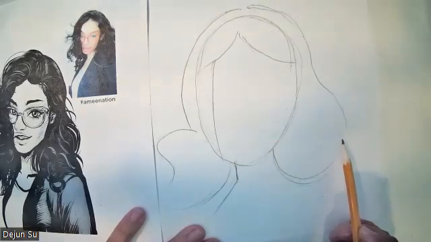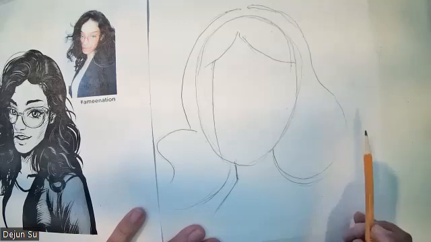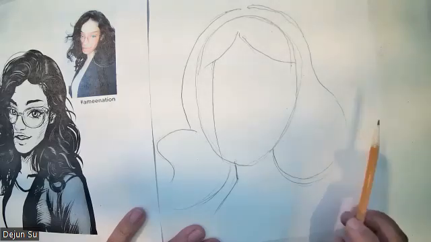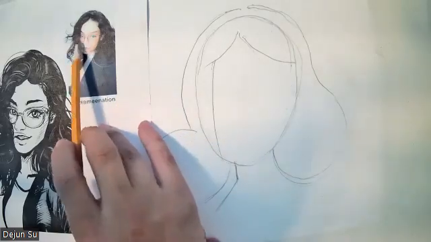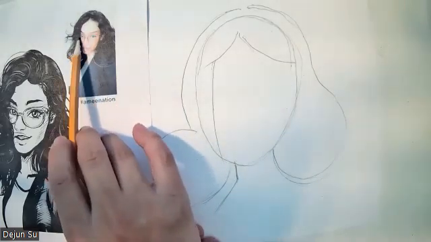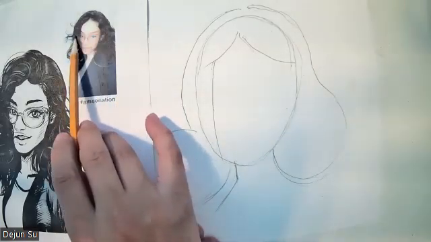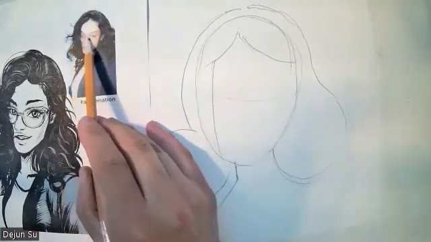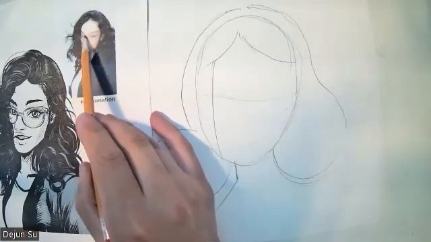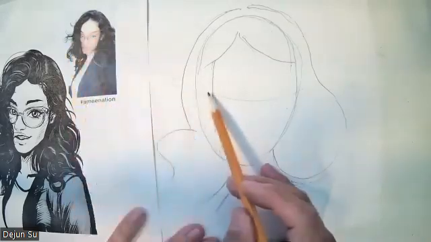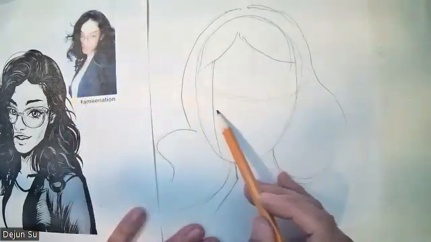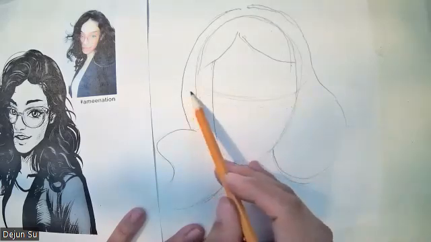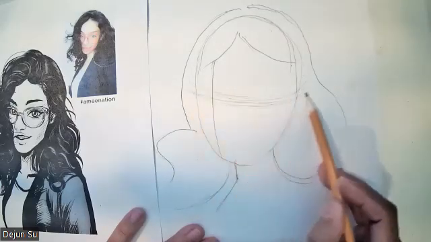Now we can see the lady is like that. So the eyes, I always say, get a little bit lower. Usually the two eyes line up this way, but we can do a little bit lower.